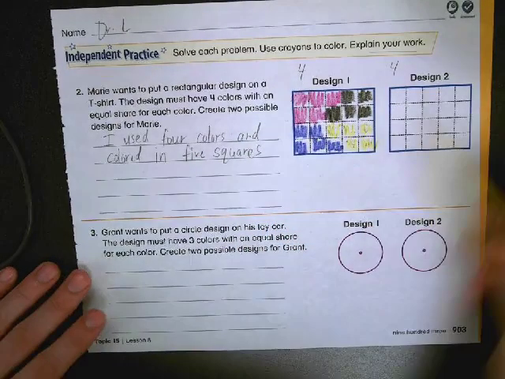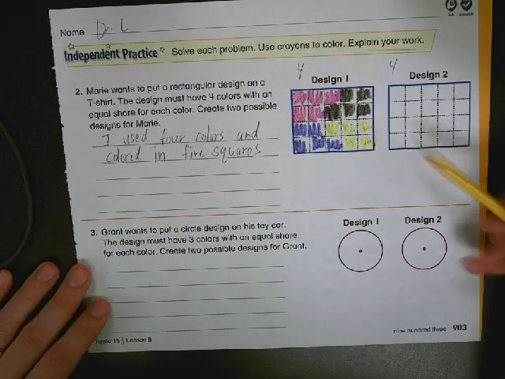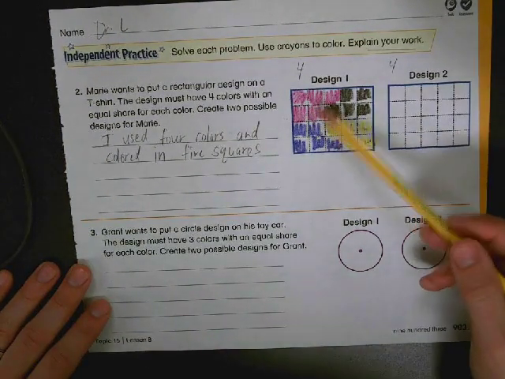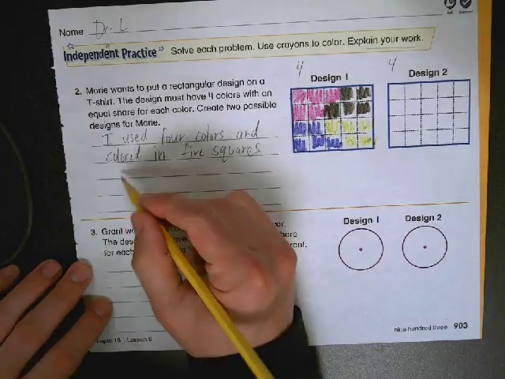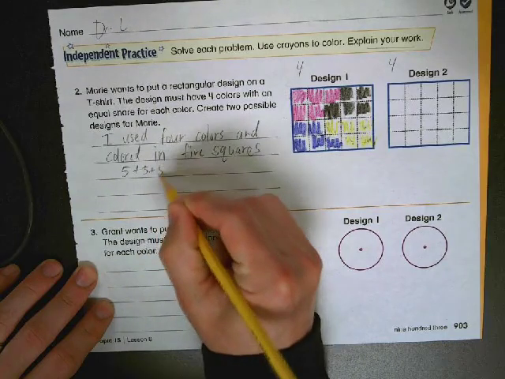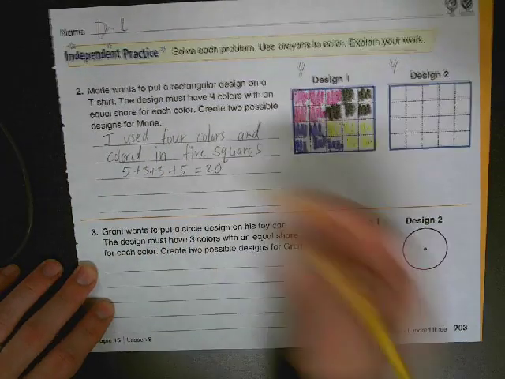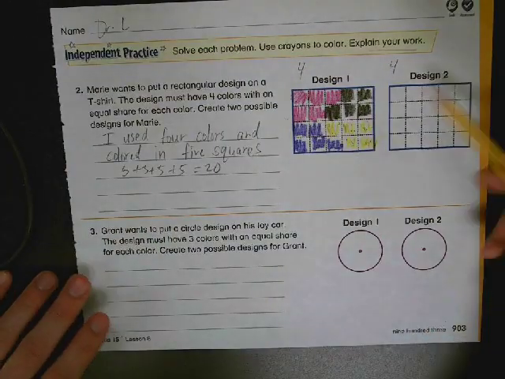So I could have gone up and down, I could have gone horizontal, I could have gone diagonal. As long as I'm doing, each color has 5. 1, 2, 3, 4, 5. So it's essentially 5 plus 5 plus 5 plus 5 equals 20. Now you've got to come up with your own design for number 2.